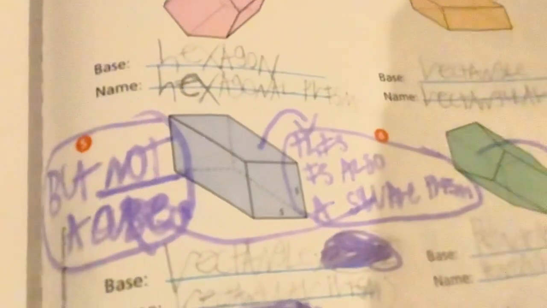Well, from what I could see here, this should be a rectangular prism as well. That's right, Oregon. But it could also actually be something else. It is a rectangular prism. Don't worry, you're not wrong. But it could also be something else. Look at these two letters, S and S. What do you notice about those?